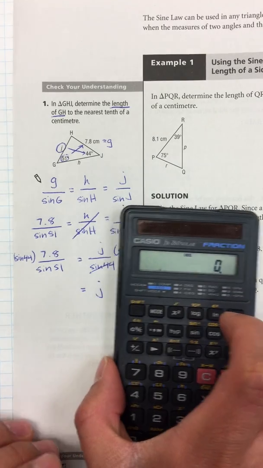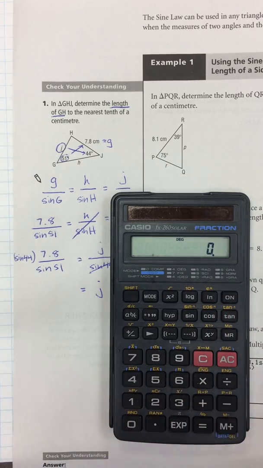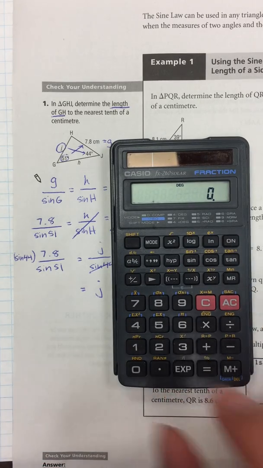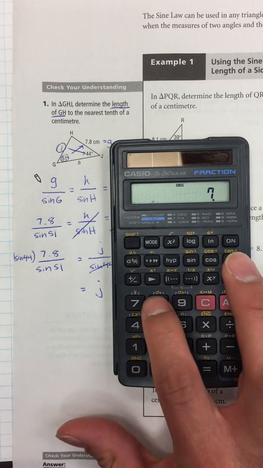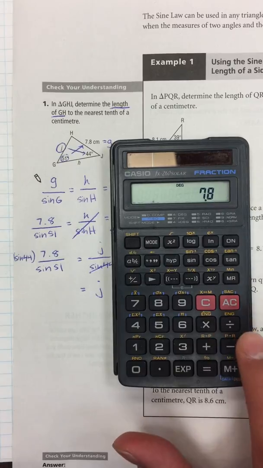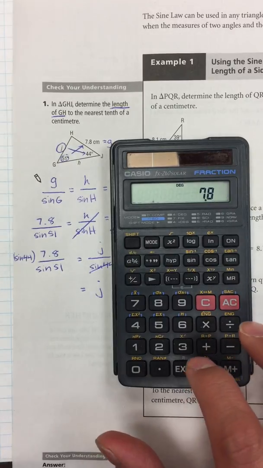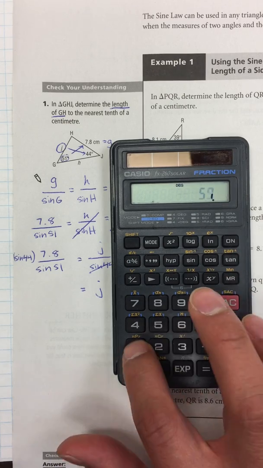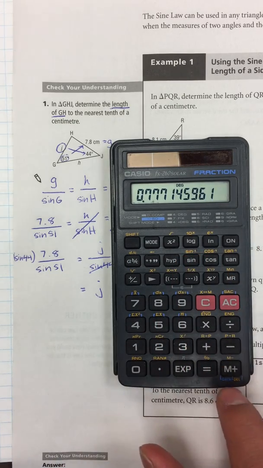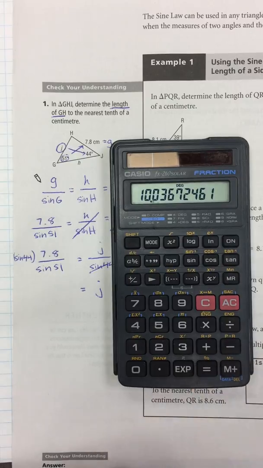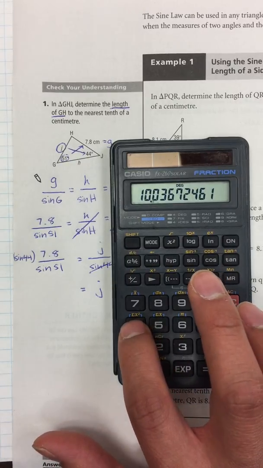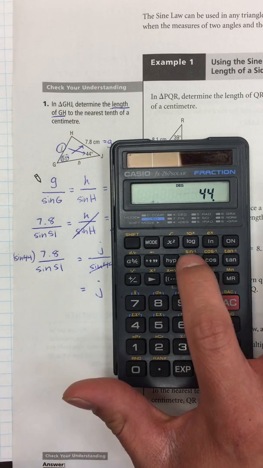I have my calculator here. Depending on how your calculator works, sometimes it's different from calculator to calculator. But what I'll do is 7.8 divided by, for my calculator, I need to do 51 sine. I'll get a decimal, and I need to press the equal sign. And then I want to multiply that by, I need to press the angle first, 44 sine.